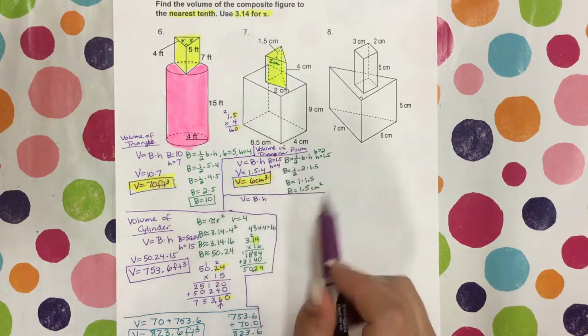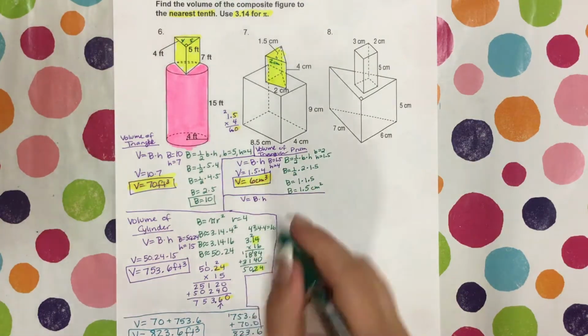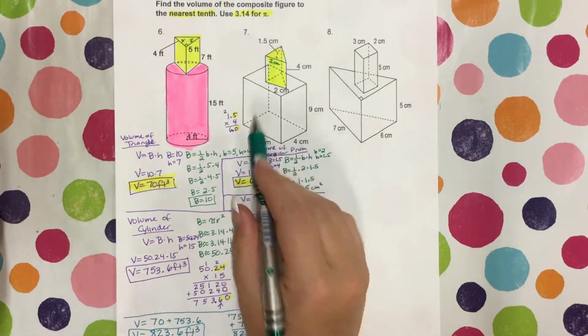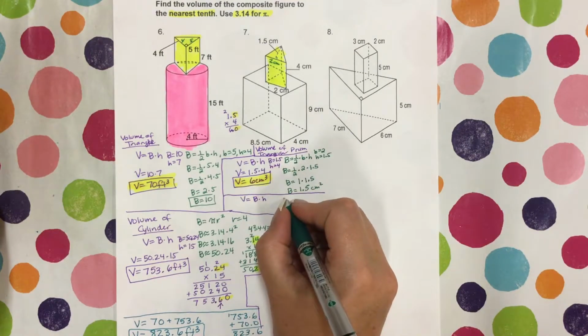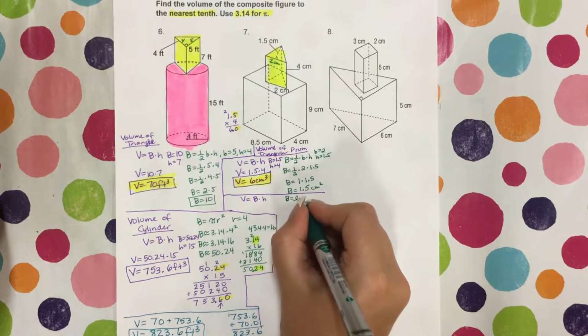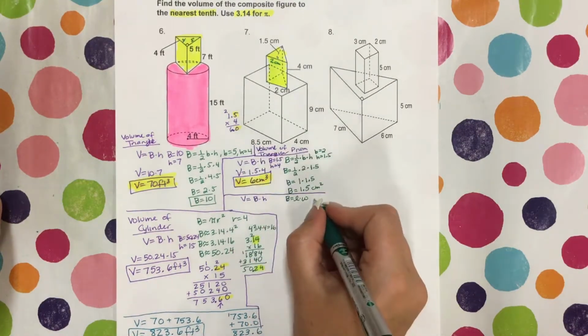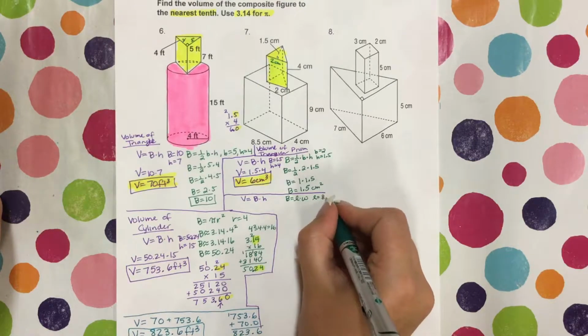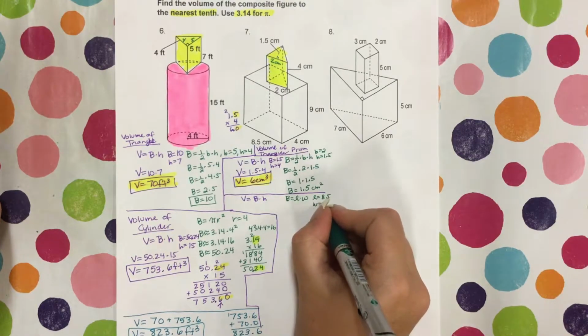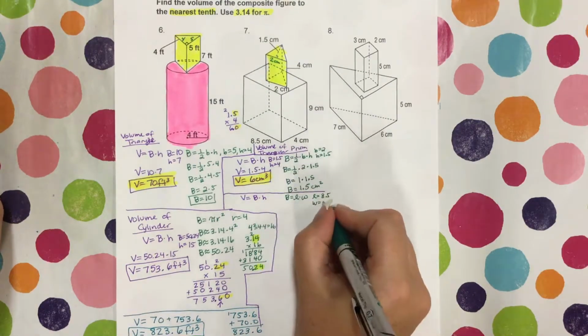But I need to find the area of the base, which, since this is a rectangle, it's just going to be length times width. So the area of the base is equal to length times width. The length is 8.5, and the width is equal to 4.